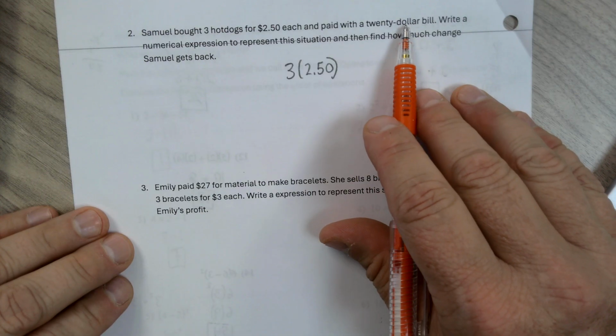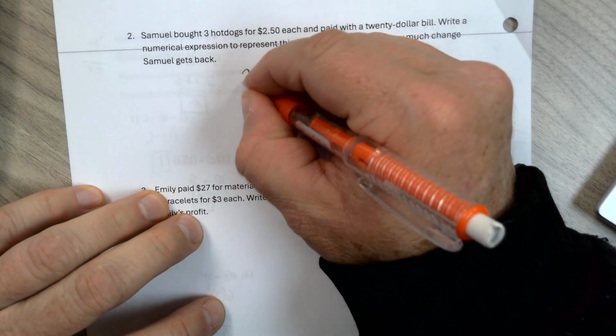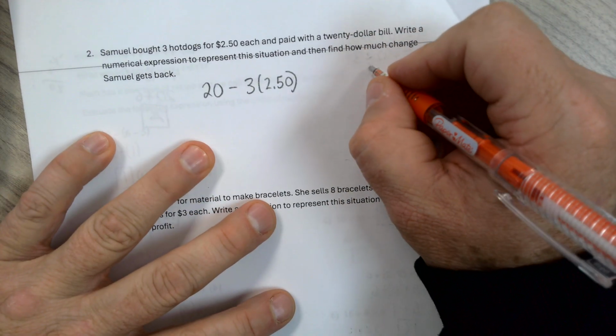But if he gives a $20 bill, we want to write an expression for the change. So what would we do with this? Well, we would subtract that from the 20. So this kind of makes the most sense to me. There is another way to write this.